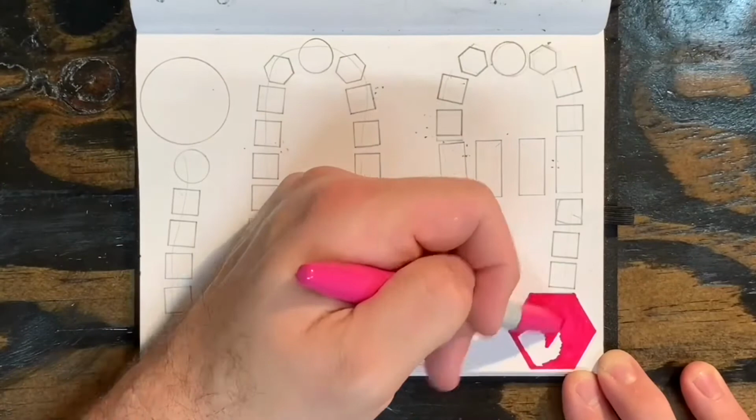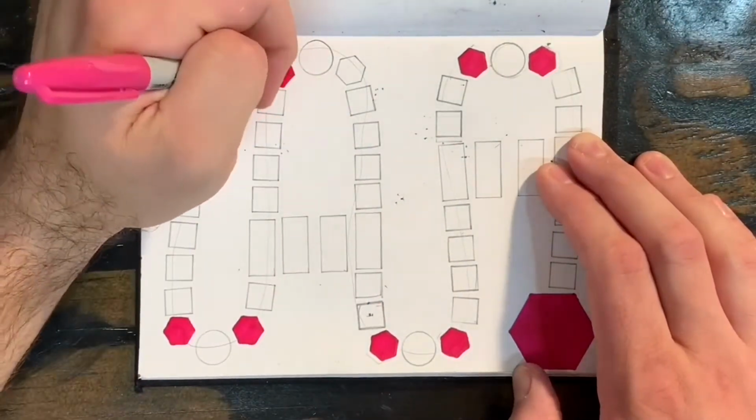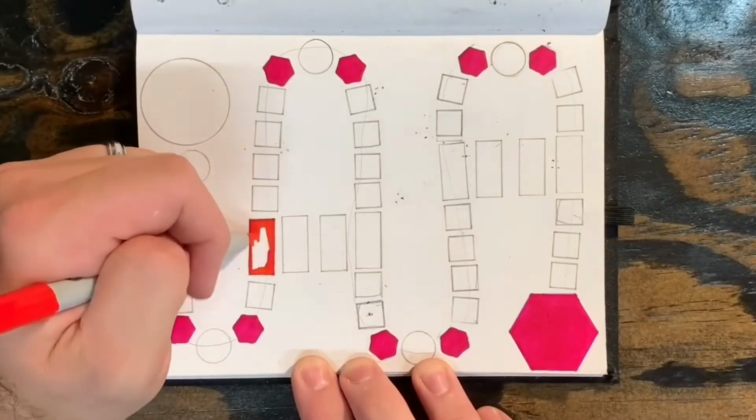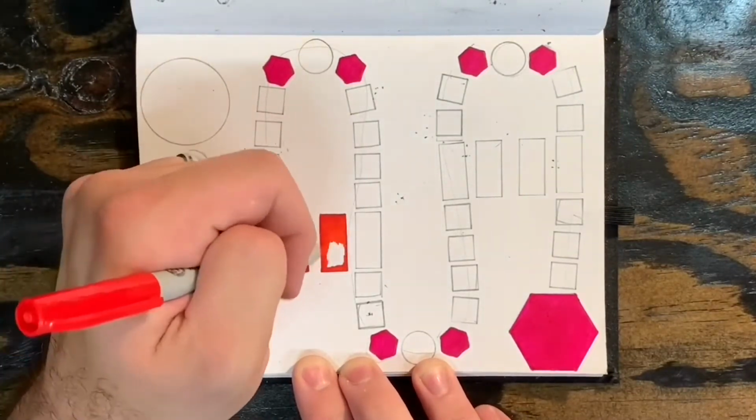This is the part where if you had a theme for your game, the details that you add would support the theme of your game. I'm going for something that's a little more colorful and abstract, so I'm going to be making it look really bright and colorful.